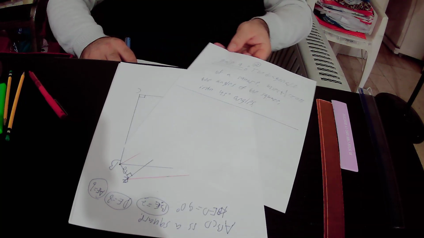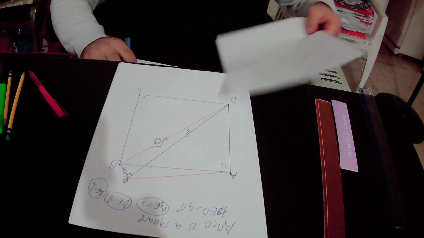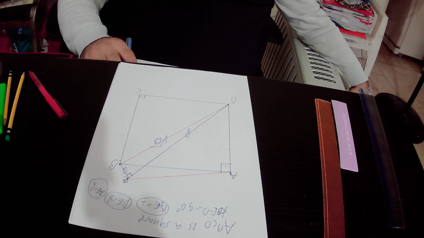The rule means that the diagonals of a square divide the angles of the square, which all equal 90 degrees, into two equal angles. So all the angles of the square are right angles, therefore the diagonals divide them into 45 degree angles.